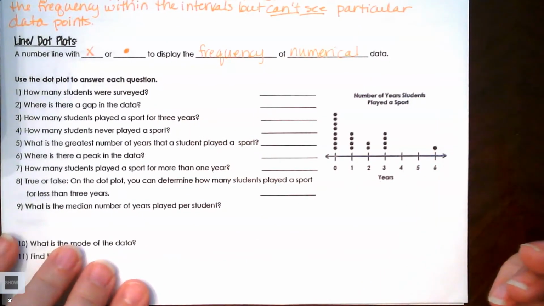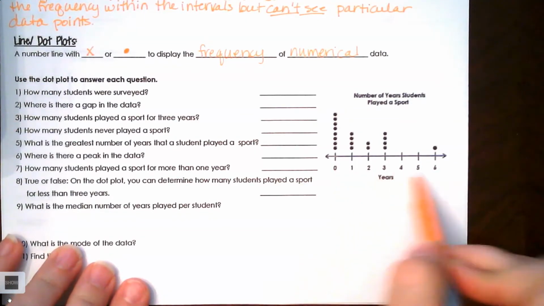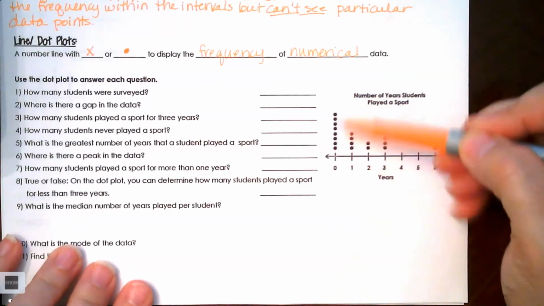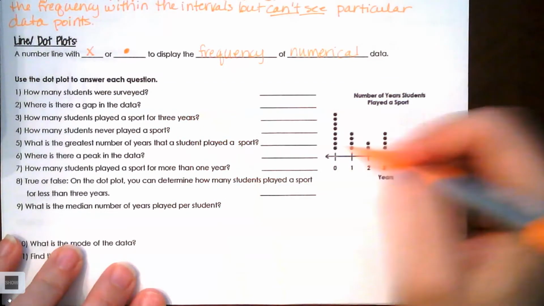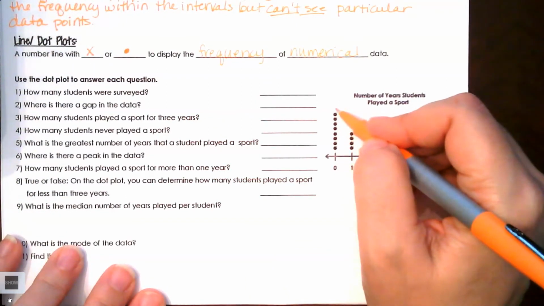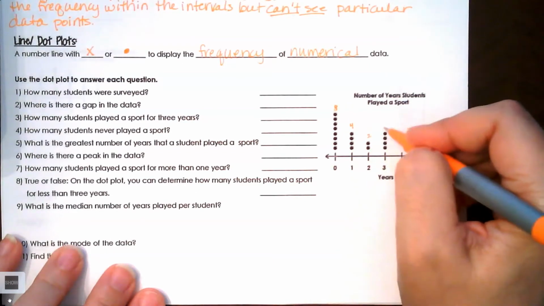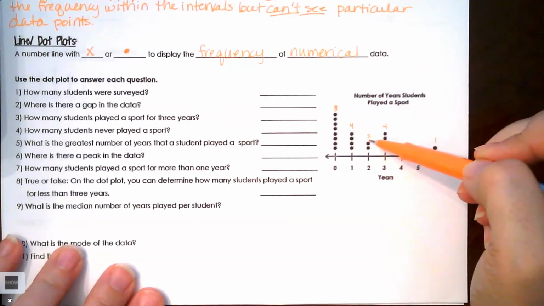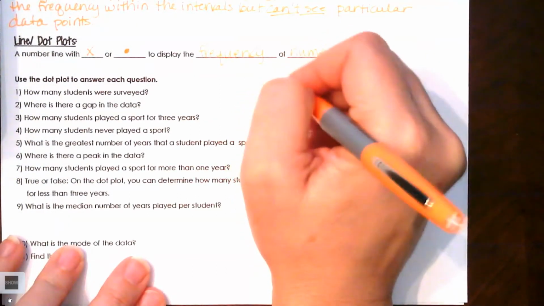How many students were surveyed? Well, be careful. You need to read carefully. These numbers represent the years, and it says the number of years students played a sport. So the dots represent our students. To figure out how many students were surveyed, we've got to count all of our dots. So 1, 2, 3, 4, 5, 6, 7, 8 of those. Then 4, 2, 4, and 1. So 12, 14, 18, 19. There were 19 students surveyed.